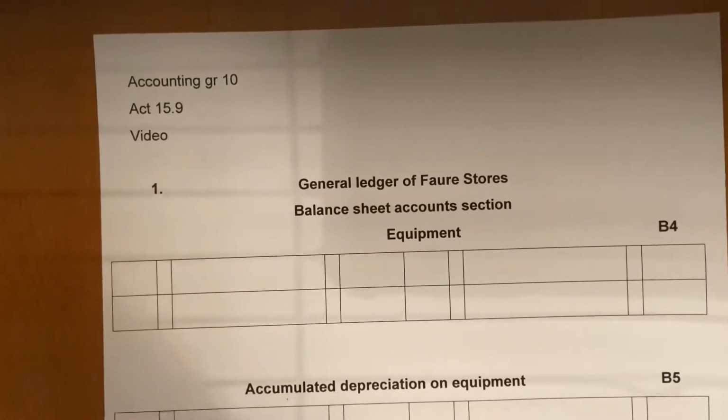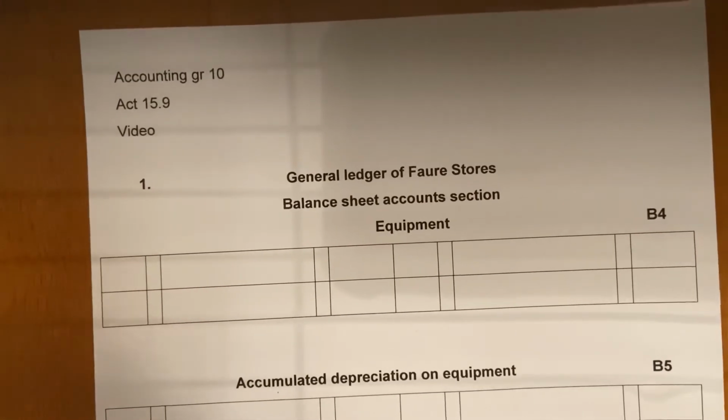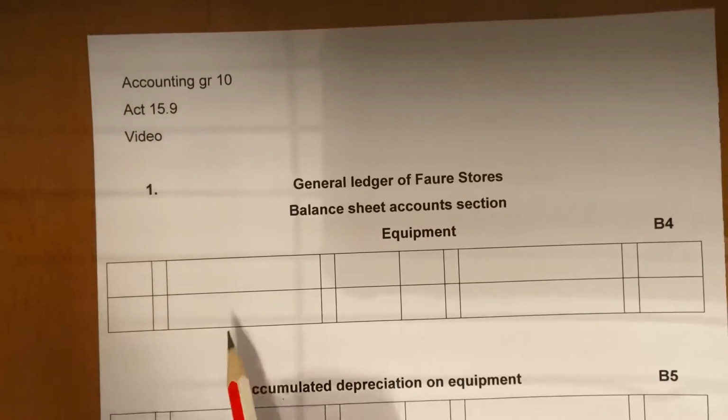Good morning, grade 10. I'm going to do activity 15.9 with you just briefly, because by now you know how it works. I just want to do the diminished balance with you.